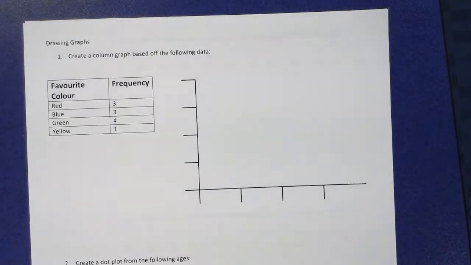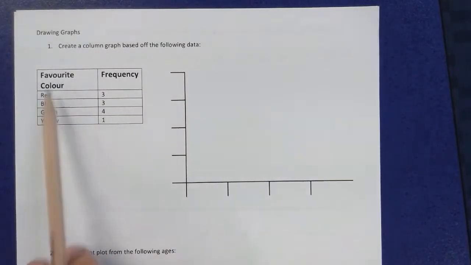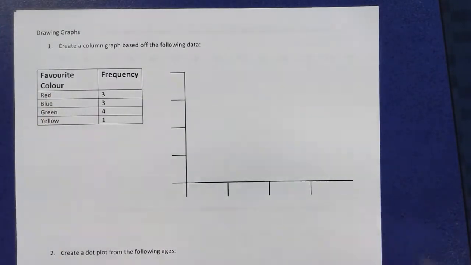All right, so this week we're looking at drawing different types of graph, and this is the question sheet that you guys have got to look through. All right, number one, create a column graph based off the following data. So we've got categorical data, and it looks nominal to me, they're not in order.